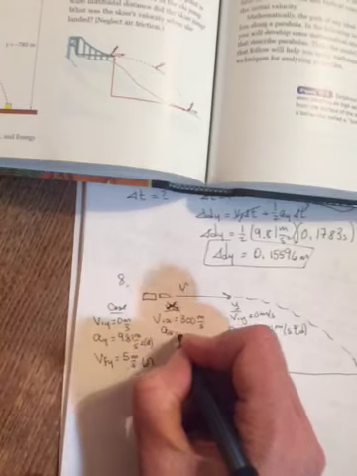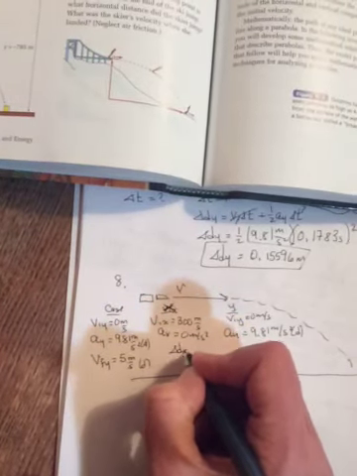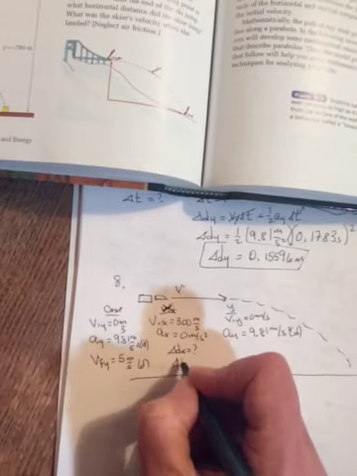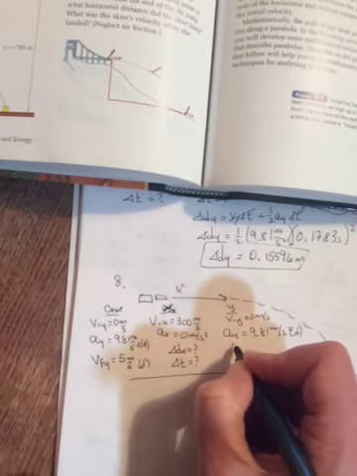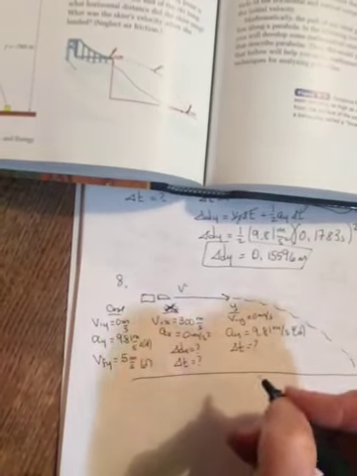So AX, of course, is 0. And you're looking for delta dx. But to find delta dx, you're going to need the time. So we don't have the time here. We also don't know the delta dy.